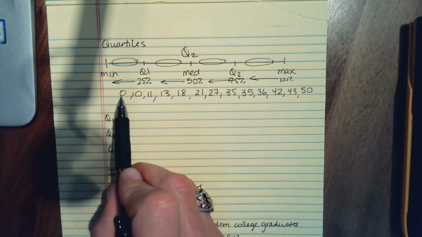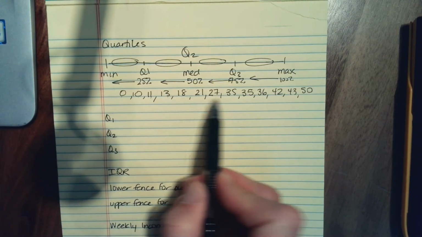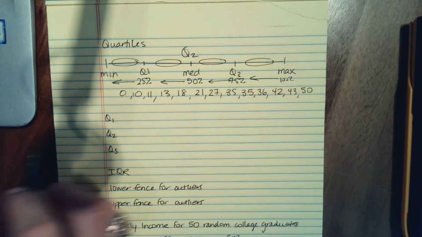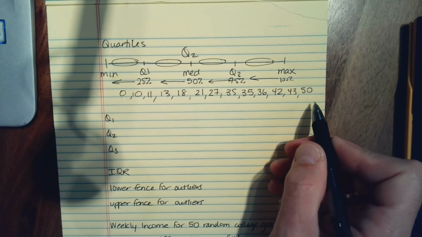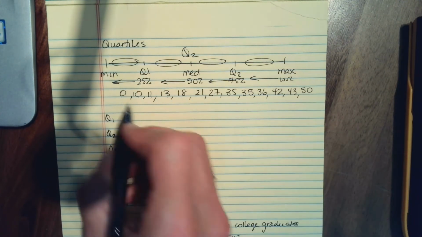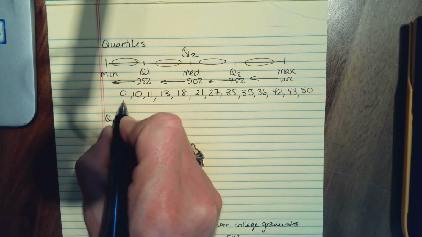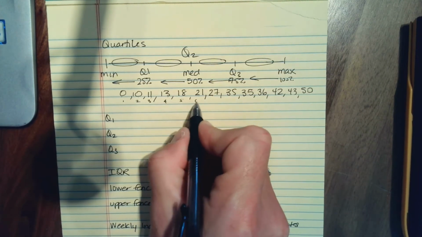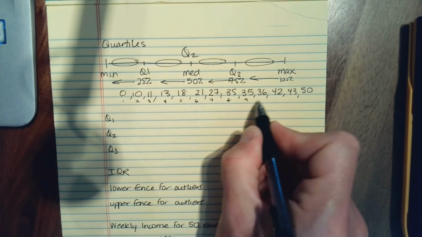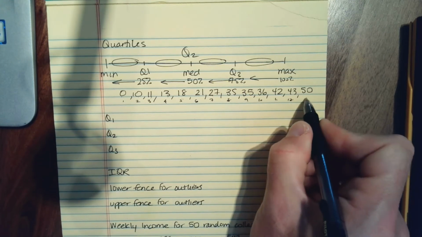So let's say we have this data set 0, 10, 11, 13, and so forth up to 50. And we want to find the quartiles. First, I'm going to find the median, the value that separates the lower half from the top half. How many values do I have? There's 1, 2, 3, 4, 5, 6, 7, 8, 9, 10, 11, 12, 13 values.